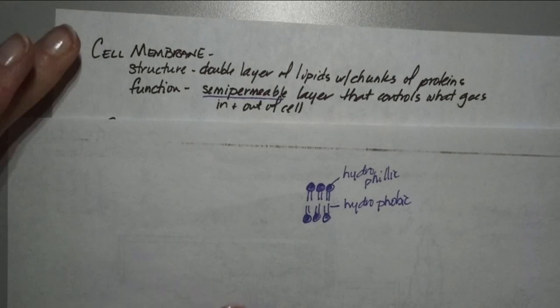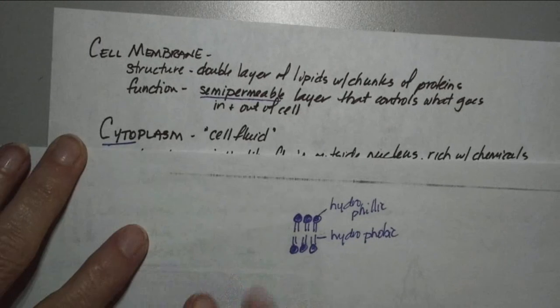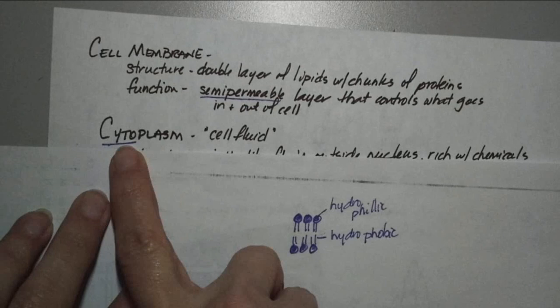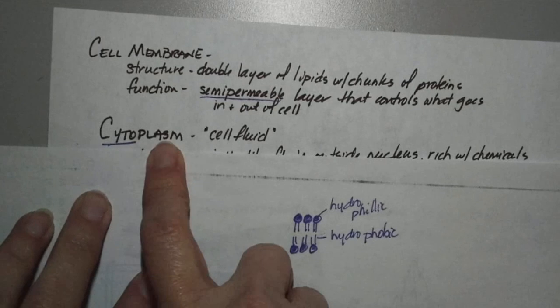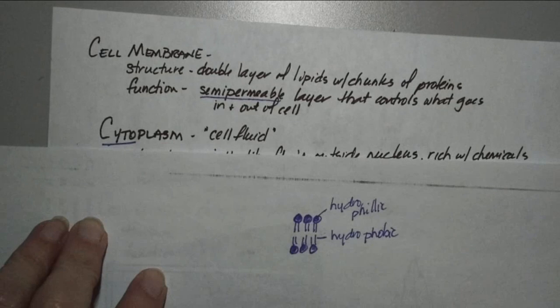Okay, next one is the cytoplasm. If we translate that word, cyto means cell, plasm means fluid. So if I talk about cytology, what is it the study of? Cells. So cytology is the study of cells. So cytoplasm, we refer to it as the cell fluid.